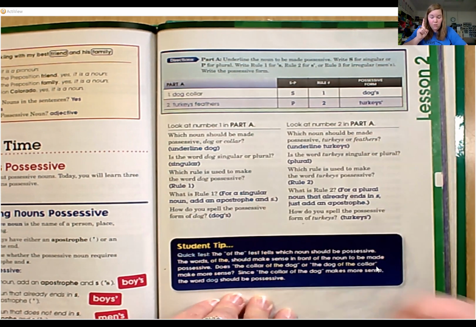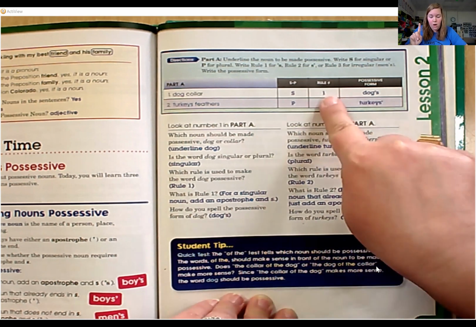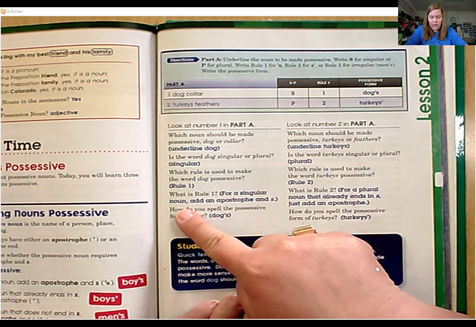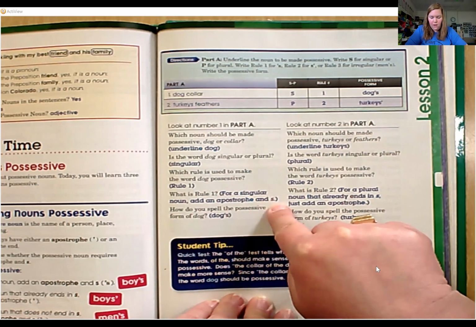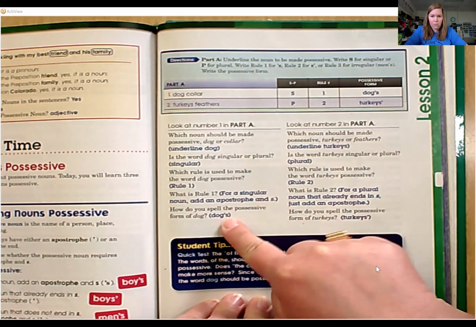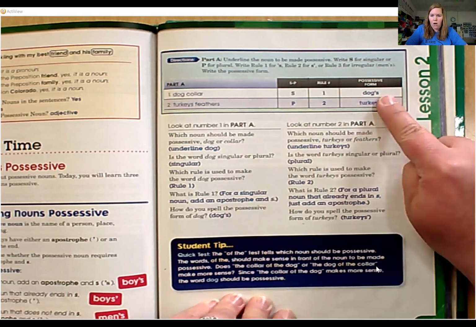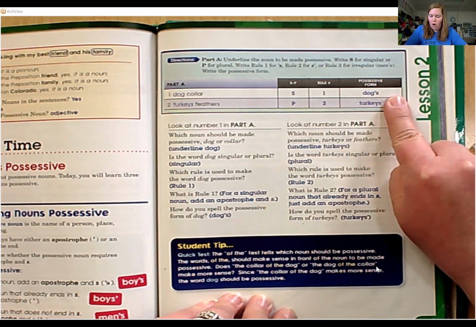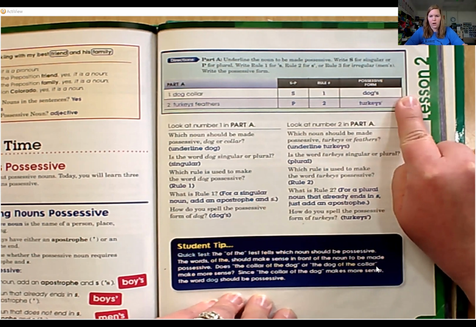That's a singular noun. So rule number 1 says for a singular noun, add an apostrophe and S. So to spell the possessive form of dog would be D-O-G apostrophe S. You could write dog's collar if you had enough room.